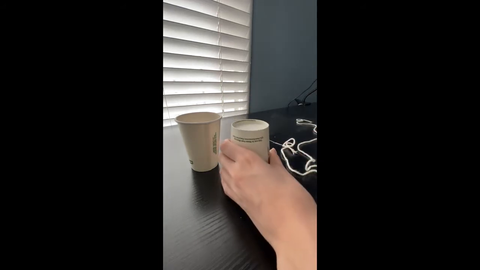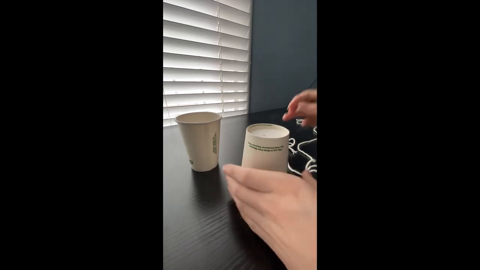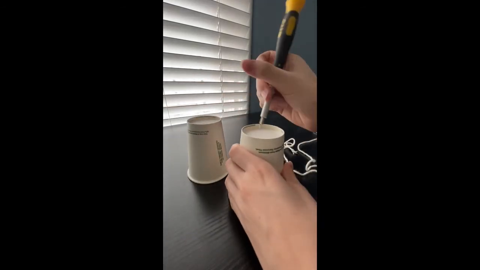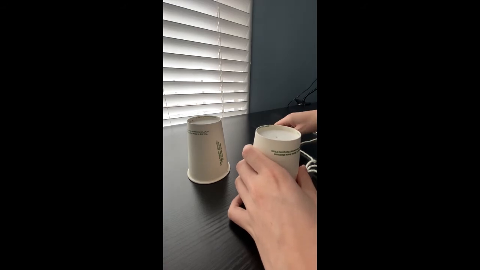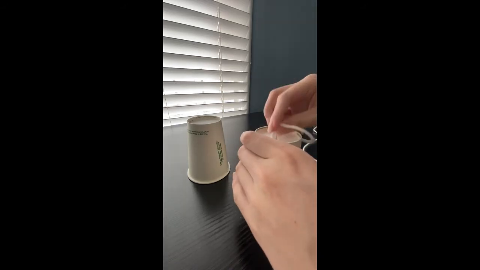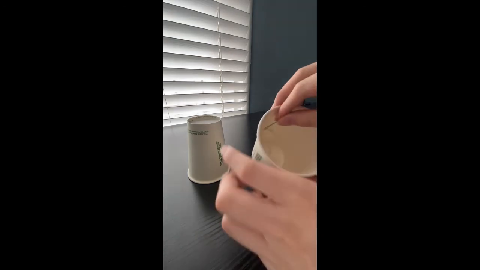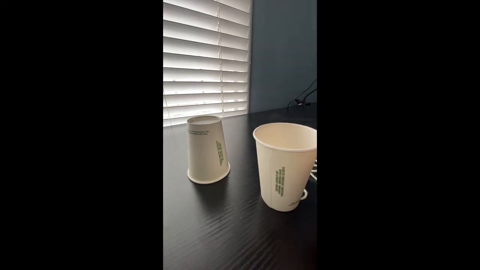So to start, we want to poke a hole in the bottom of our cups. I have this little paper clip to help thread the string in easier, but we can just try to put this in like so. Thread in the string from the bottom of the hole. And you're going to want to repeat this on the other side as well.